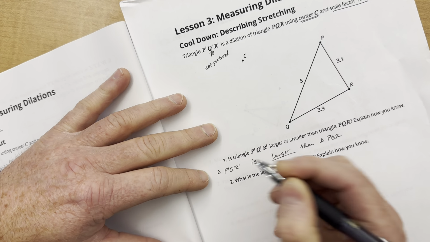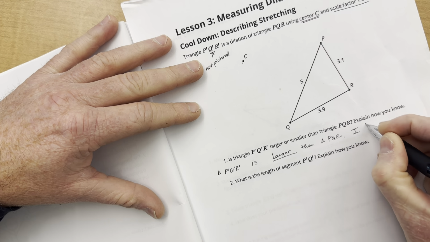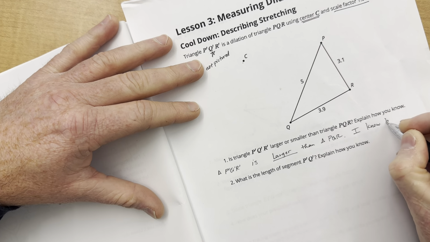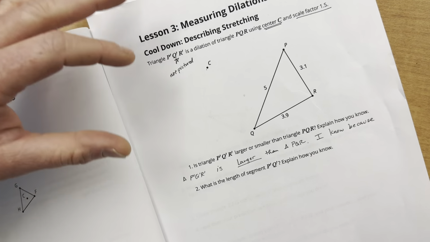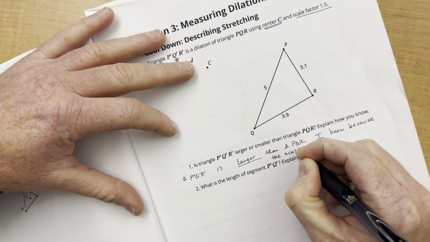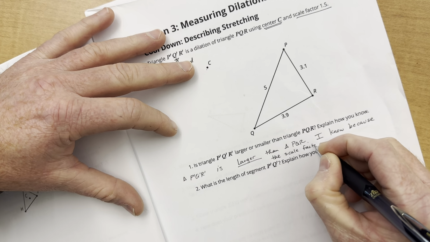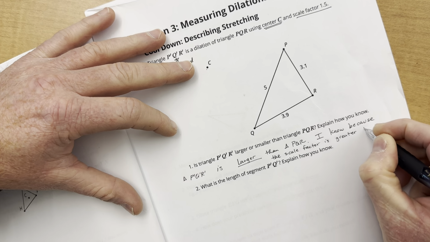Start getting in the habit of labeling things. How do you know? I know because, who knew math was going to be language arts? But you know because the scale factor is greater than 1.